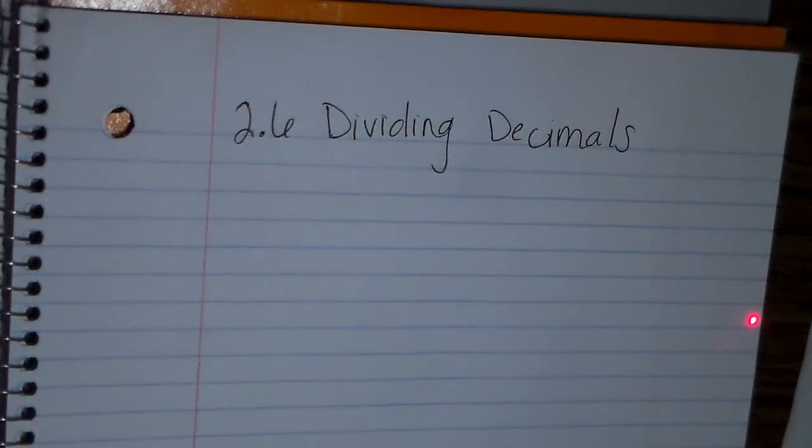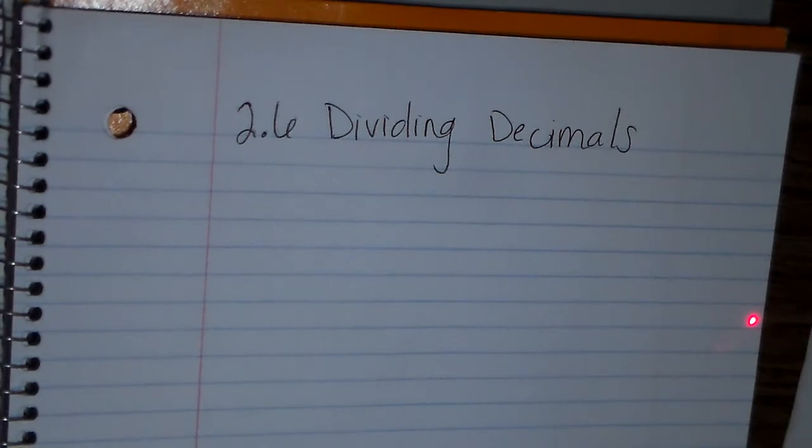Good afternoon, Room 11. Today is our first trial run of a flipped classroom in which we will be doing our notes at home as homework, and we will be working on the problems together in class tomorrow. Today, our lesson is going to be 2.6, dividing decimals.